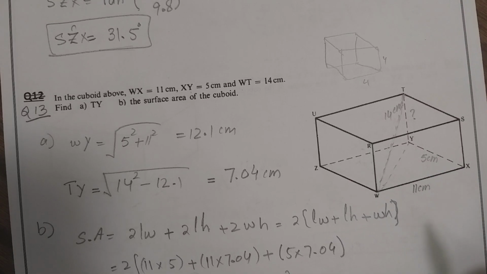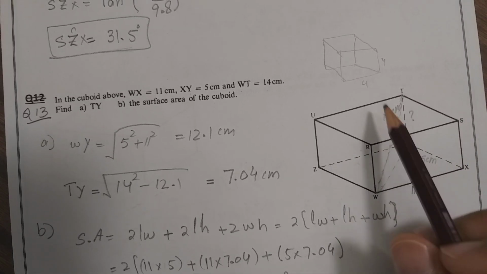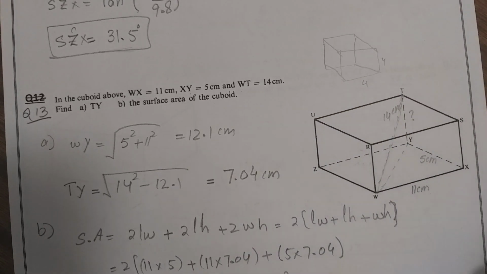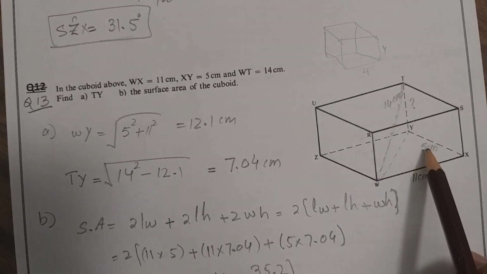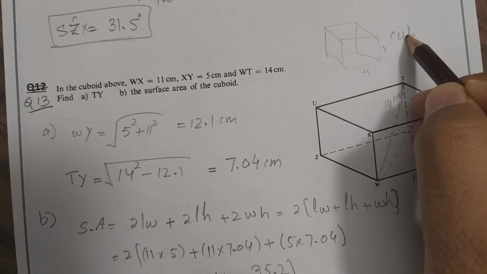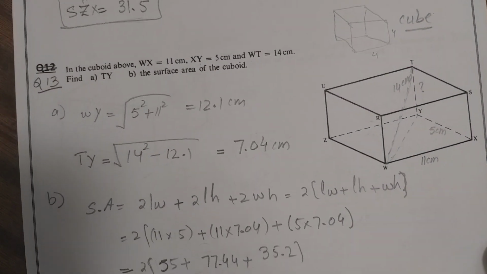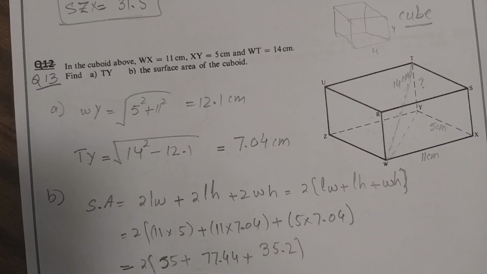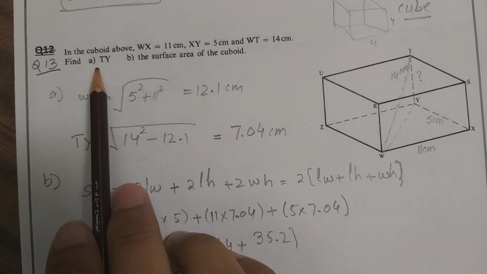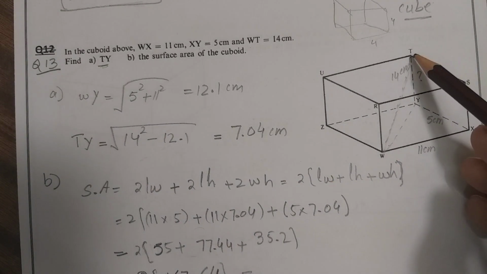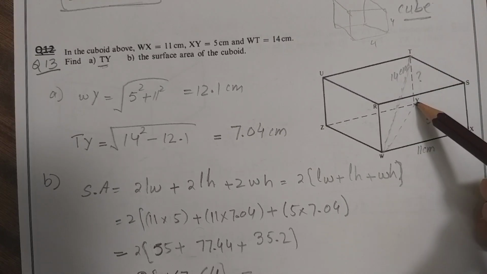So the cube is made by 6 squares, and the cuboid by 6 rectangles. This is a cube, like a dice with 6 faces. Normally we use a dice with 6 faces. Okay. Now we need to find TY. This is what we need to find.